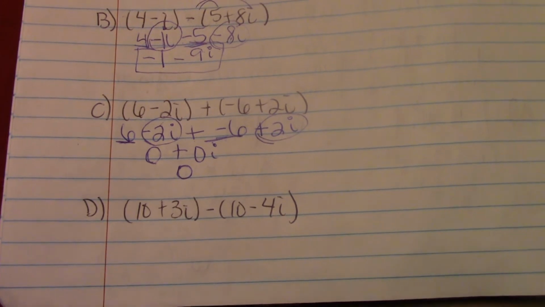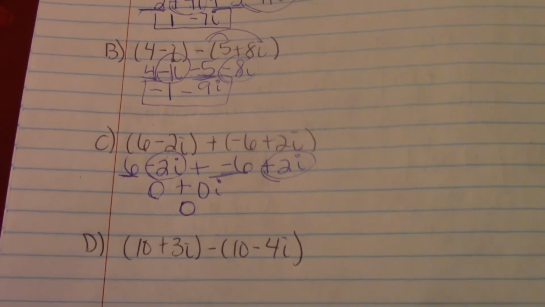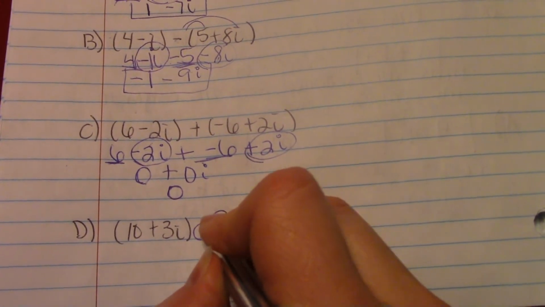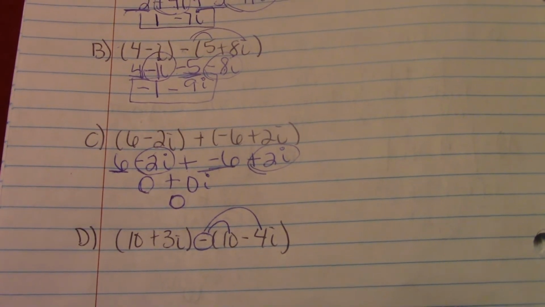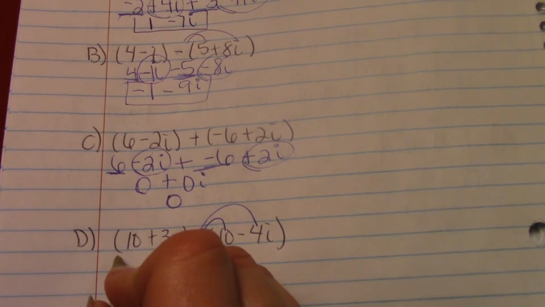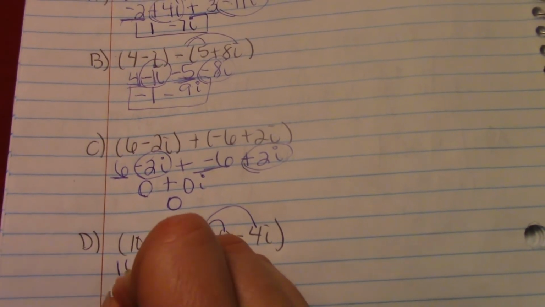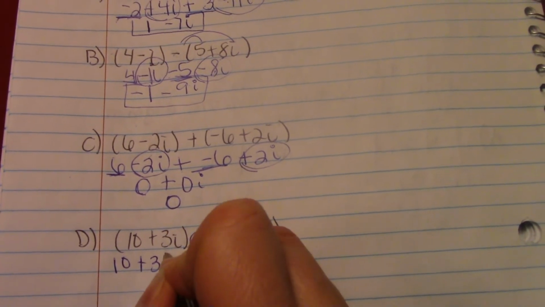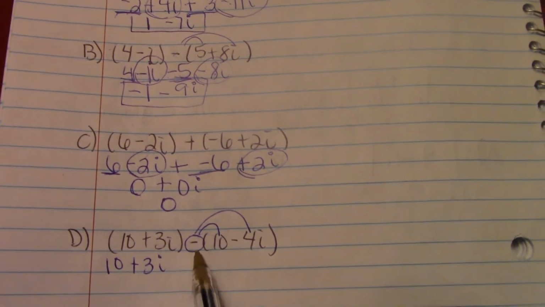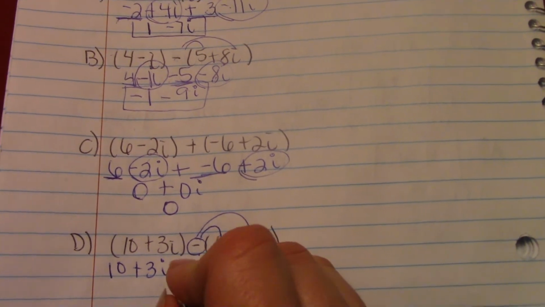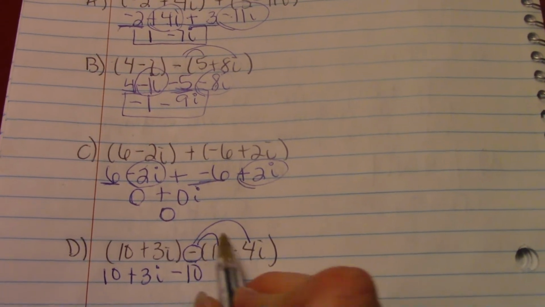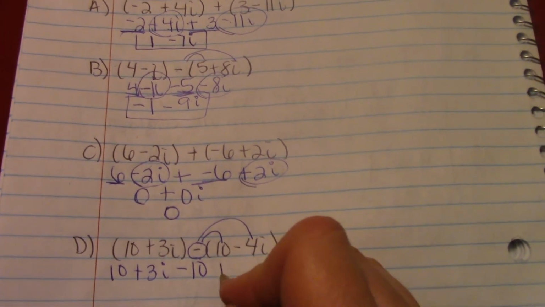Now D. It's another one with a minus. So that minus goes to everything behind. So we need to first, there's nothing here to distribute, so bring down that 10 plus 3i. That minus goes to that 10. And that minus goes to that negative 4, so that makes that a positive 4i.